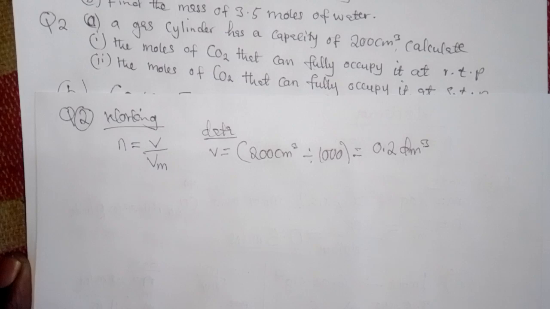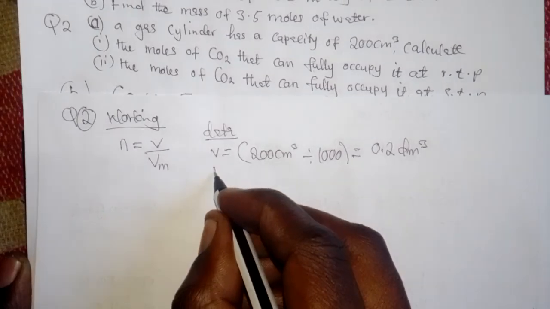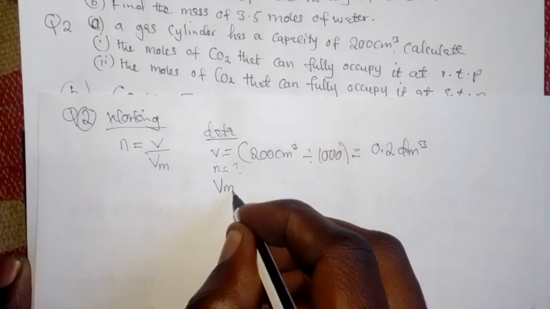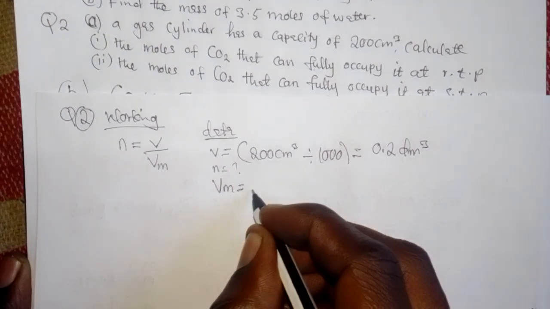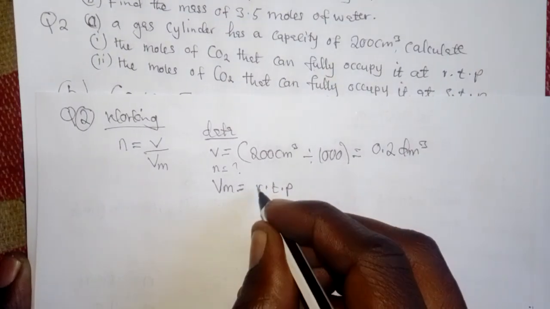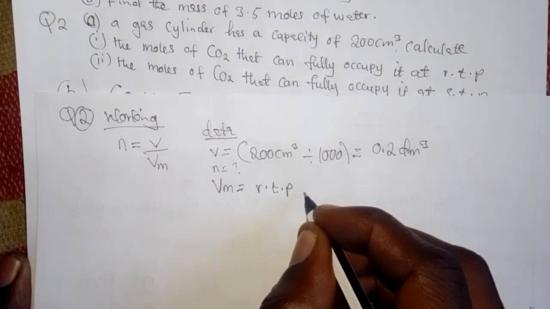Then what is our molar volume? The number of moles we don't know, it's the one we are looking for. The molar volume at RTP, when they say RTP, it's room temperature and pressure.